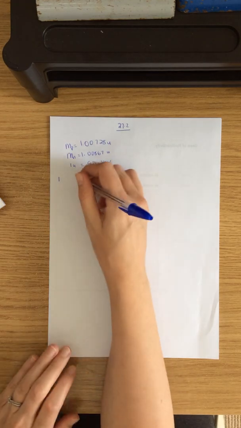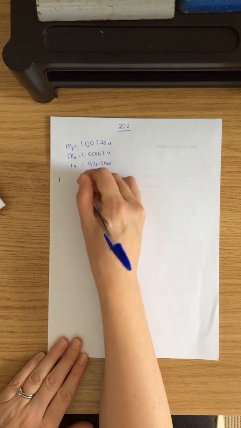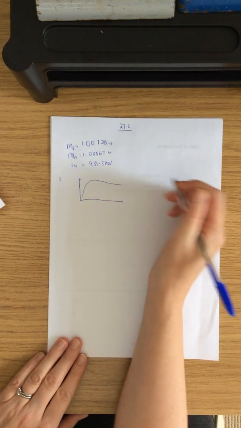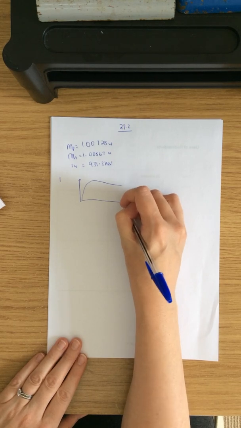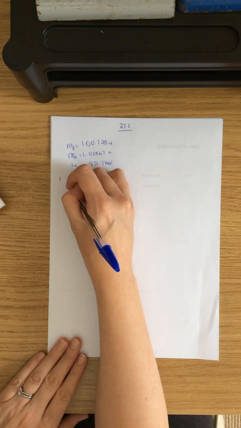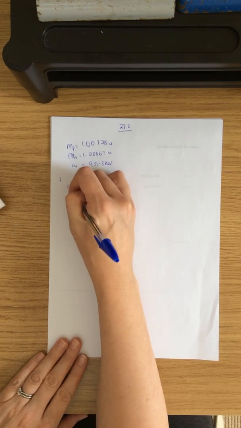And then it says sketch a curve to show how the binding energy per nucleon varies with mass number, shown approximate scale. So you want to sketch a curve like this, and then on the bottom you'll have mass number, and on the side you'll have binding energy per nucleon.